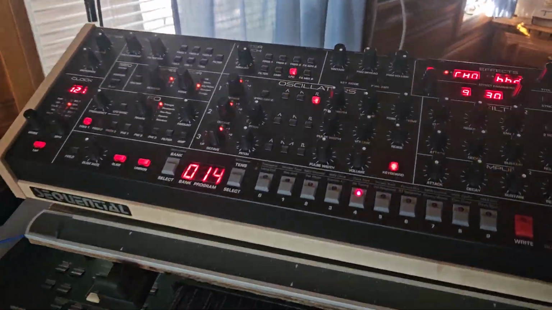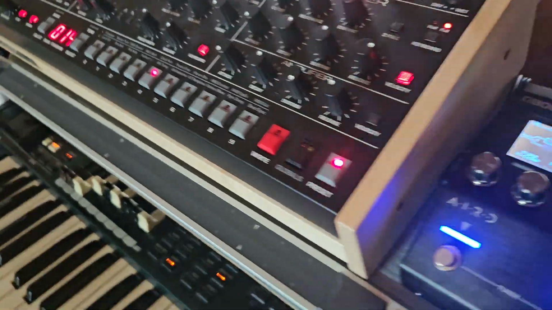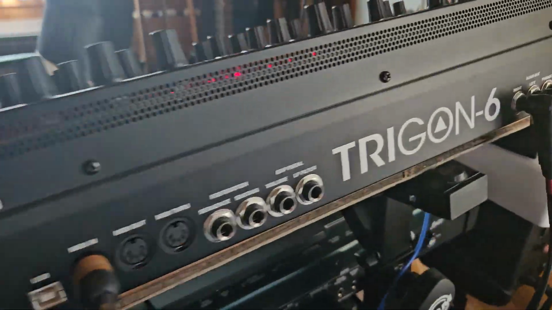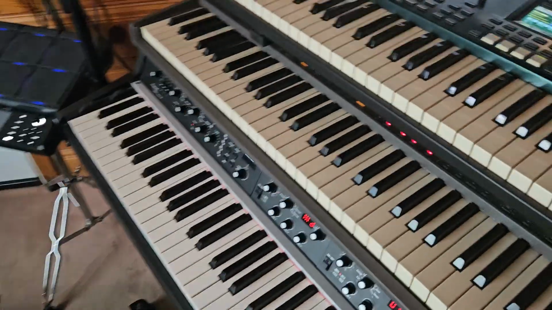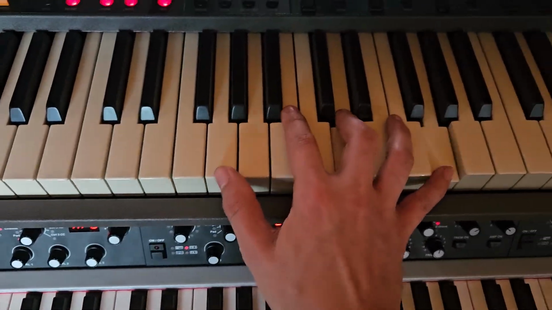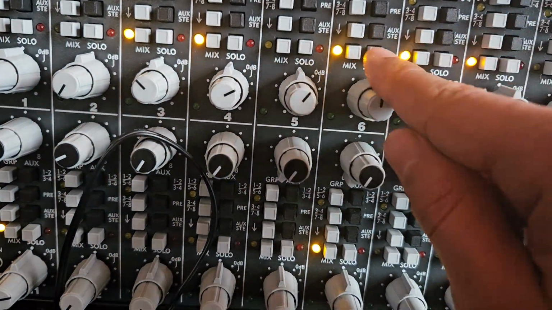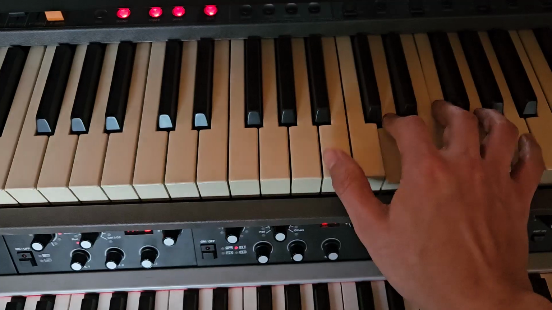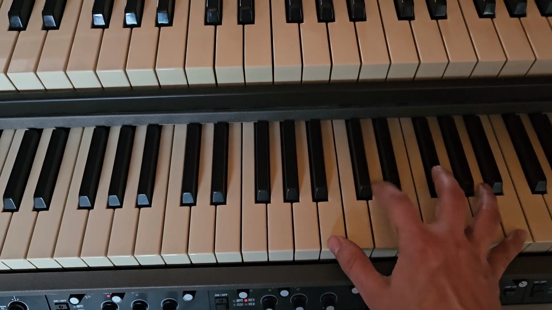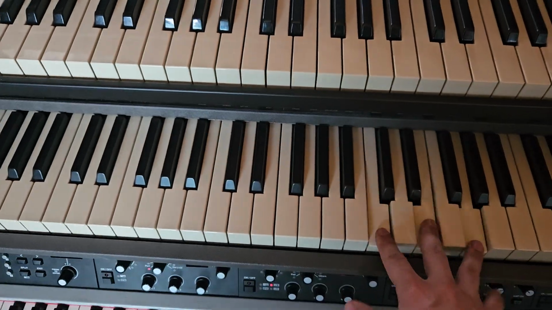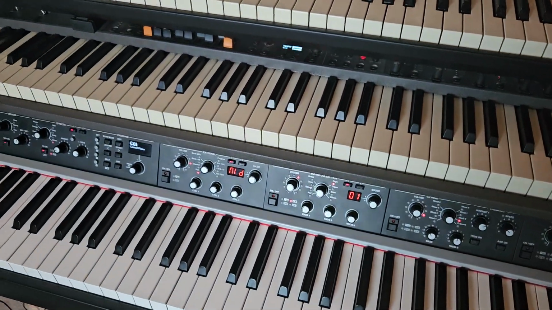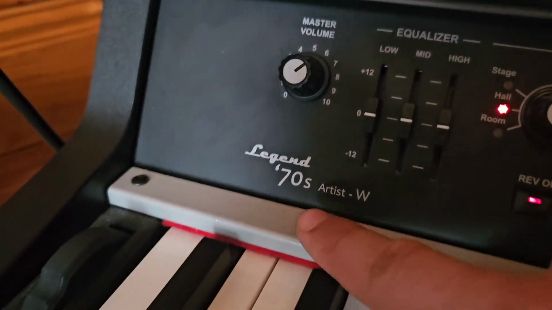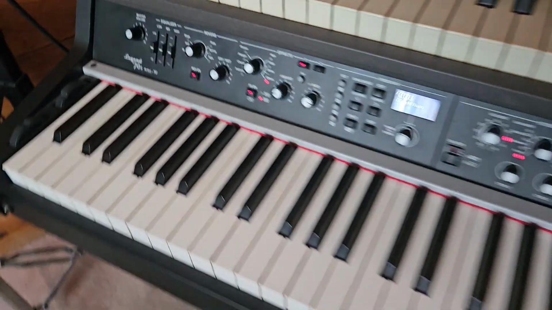6 is the Trigon 6, because that's what this synthesizer is. It's got 3 oscillators among 6 voices, and you can see on the back here that this is 6 here. So that'll be channel 6 on the mixer. So if I go into 6 here and I take it out of the mix, like so, now when I play the synth, nothing is heard because it's not going to the main bus or the monitor bus anymore on the mixer. Number 7 is the Legend 70s, because that's what the name of this keyboard is, the piano.